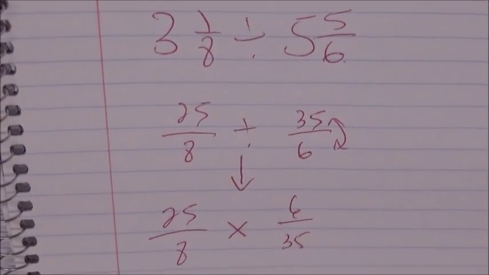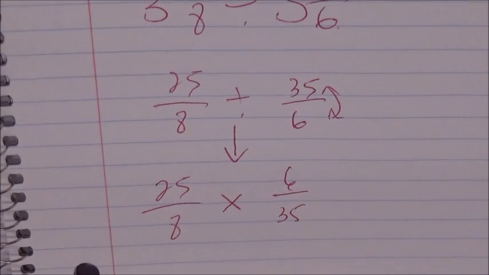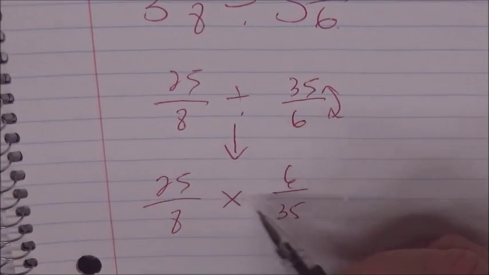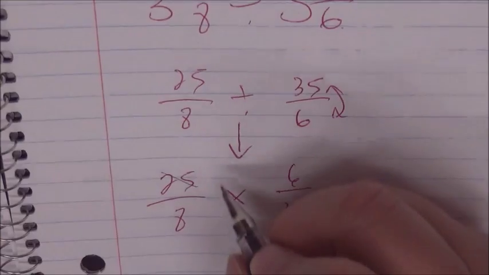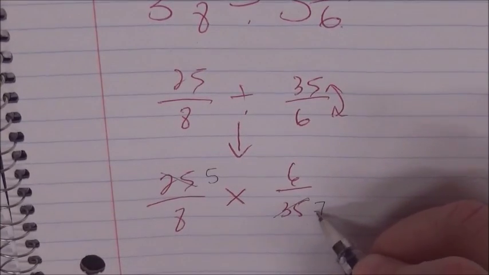So now we have this multiplication problem, which looks much friendlier. We can talk about canceling now. I see 25 and 35. We're going to divide by 5. 25 divided by 5 is equal to 5. 35 divided by 5 is equal to 7.